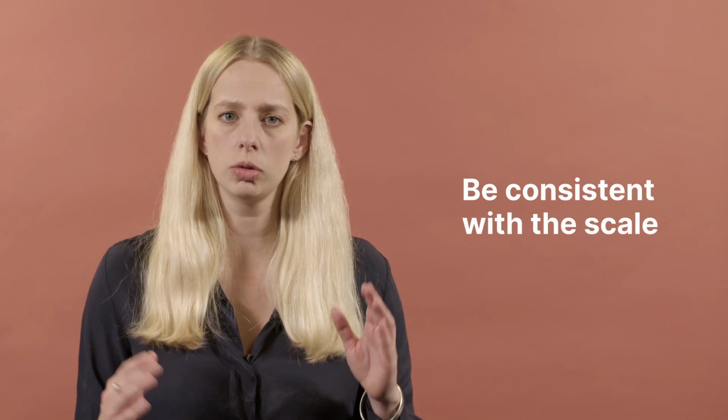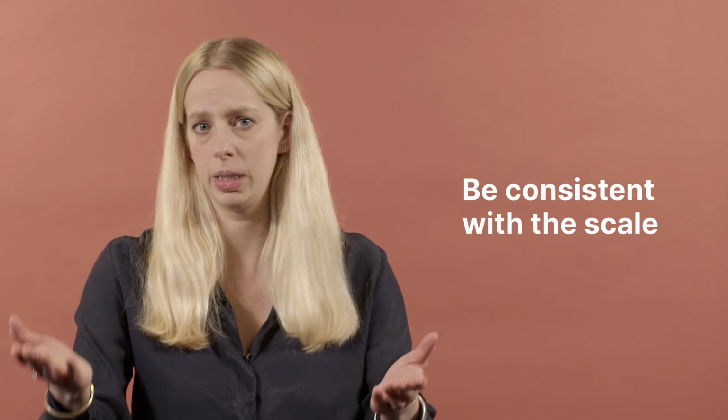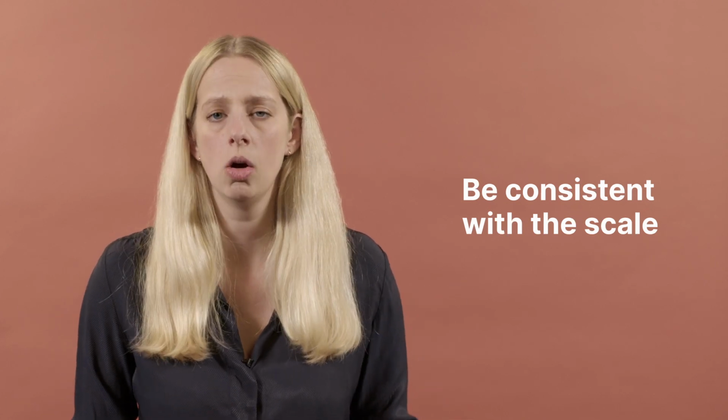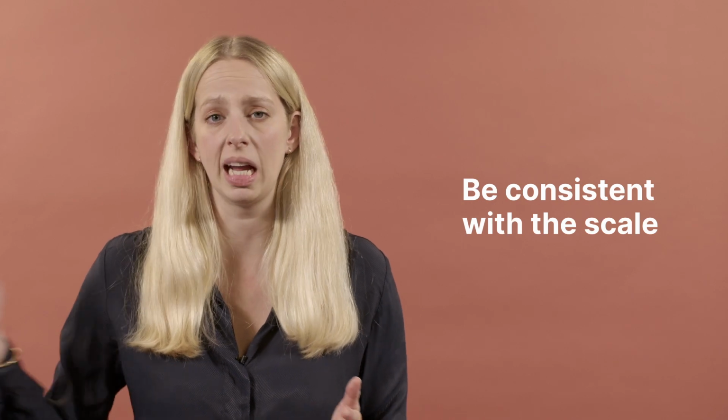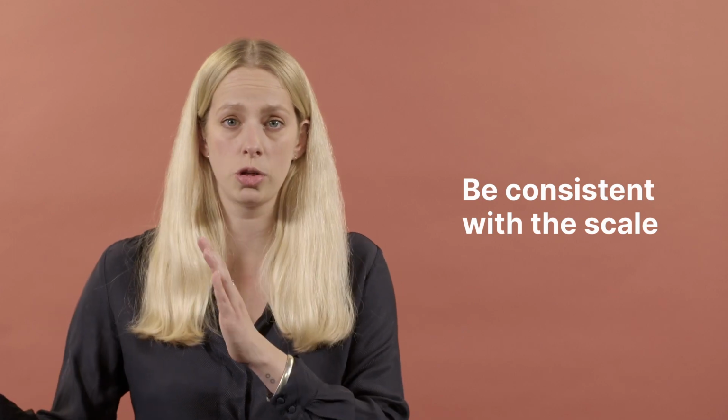Lastly, be consistent with the scale that you choose. If you want to benchmark your survey, that could be to an internal survey or to something external, then make sure your survey and that other survey are on the same scale.